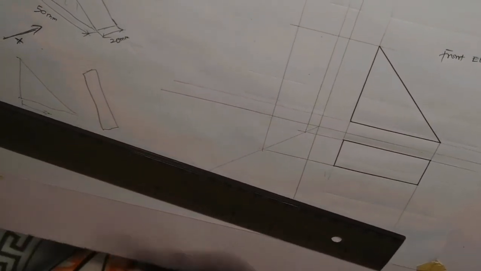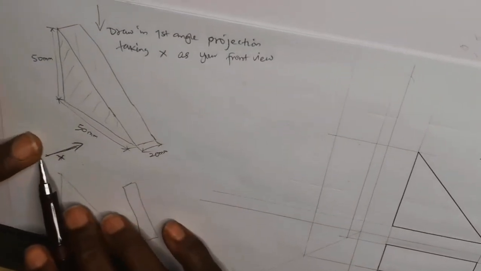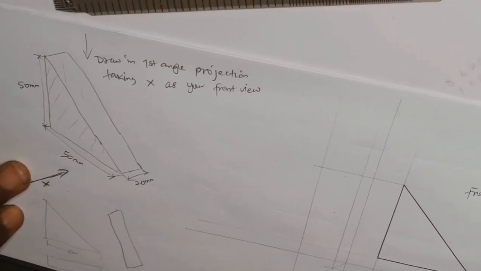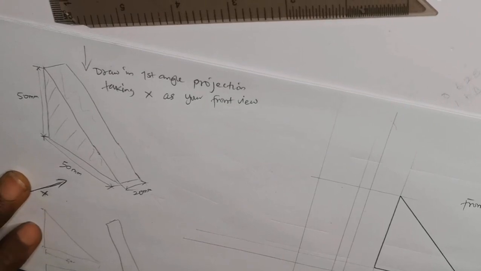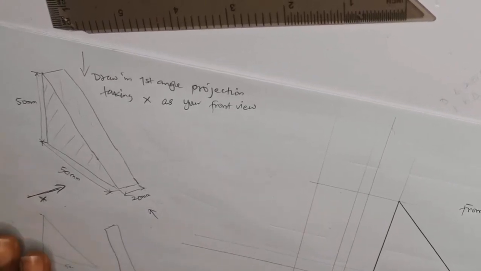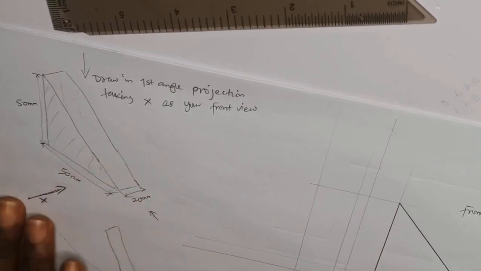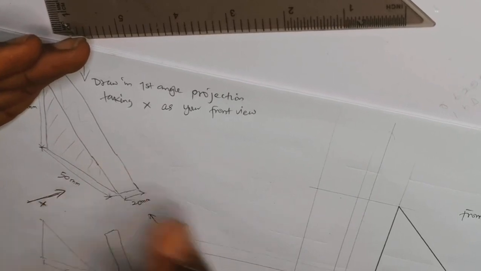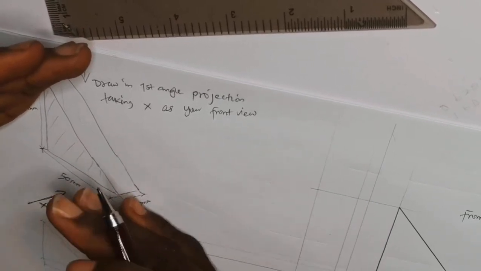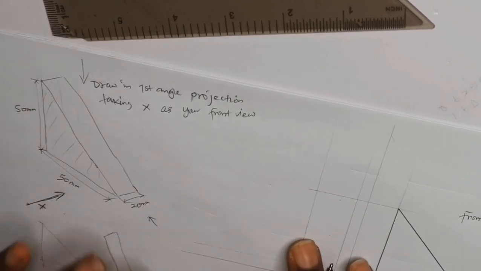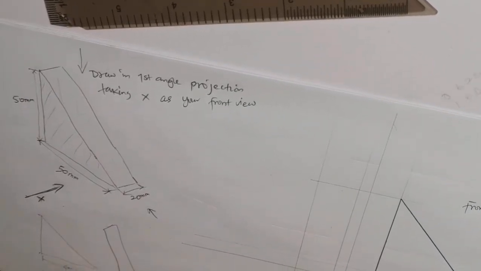But for a clearer explanation, if this is my front view, this will be my left hand view and this will be my right hand view. The right hand view will be drawn here while the left hand view will be drawn the other side.